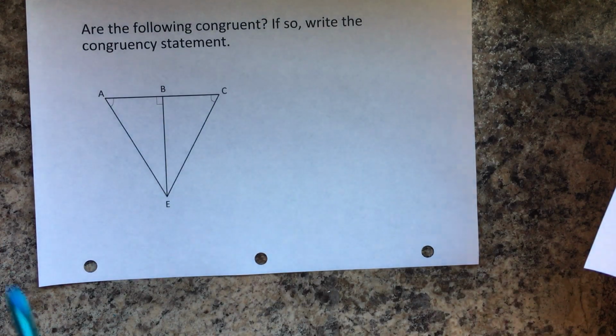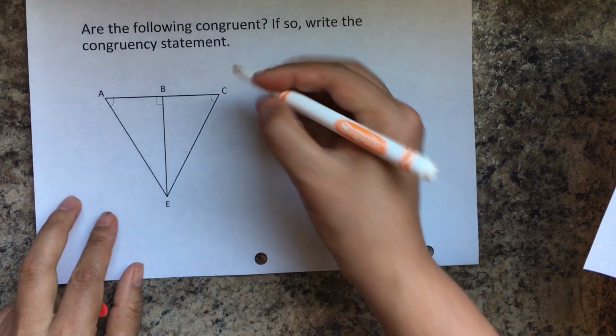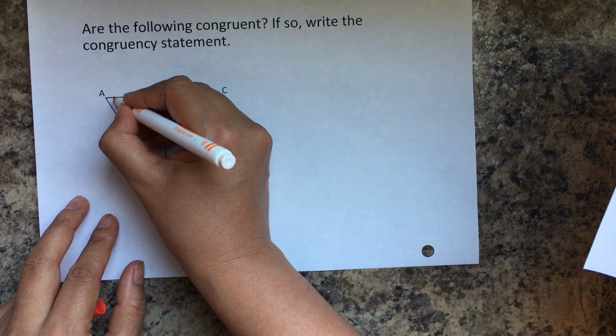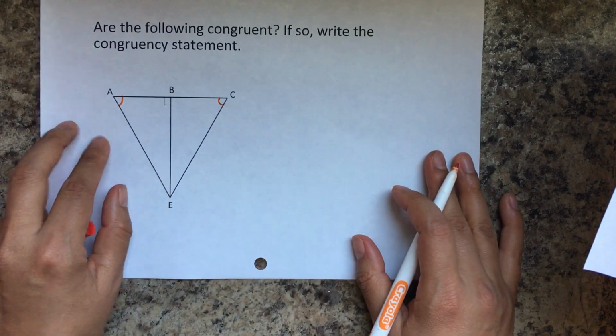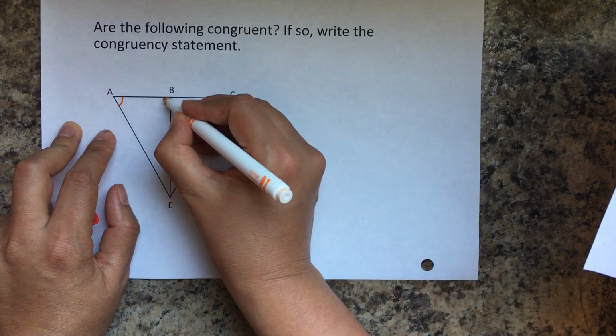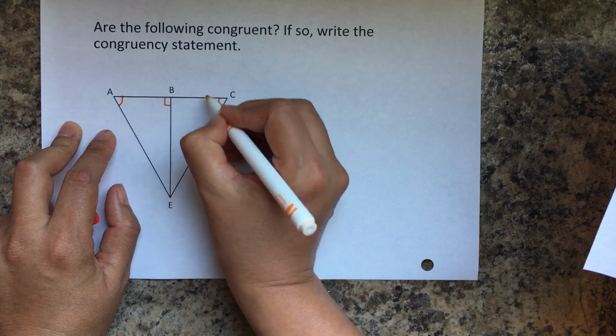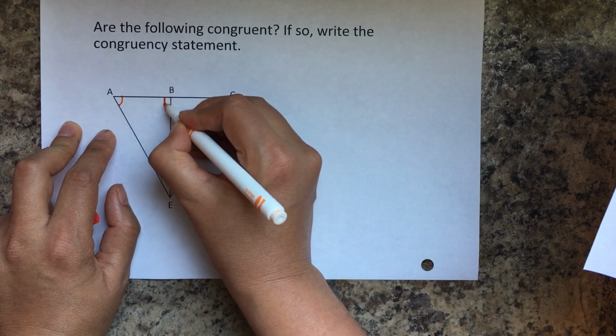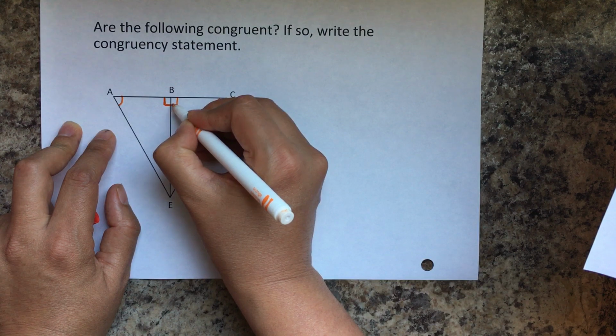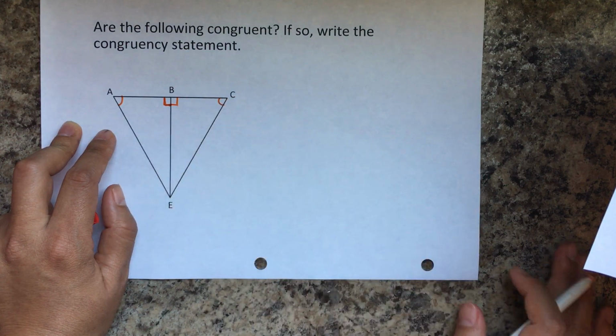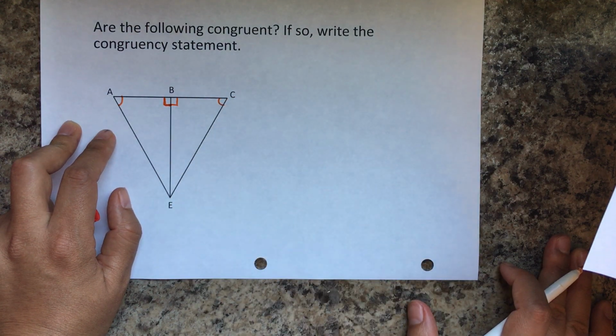Okay, what do we have in here? Well, these are congruent by the marking. We also know that if we have a straight line and one right angle, then the angle next to it is automatically a right angle, since it's a supplementary angle.